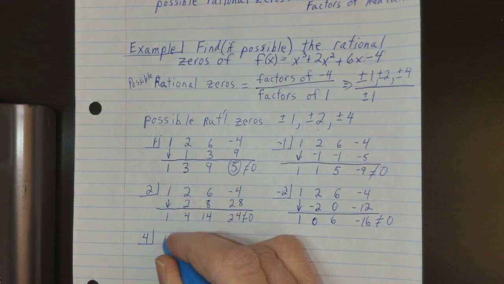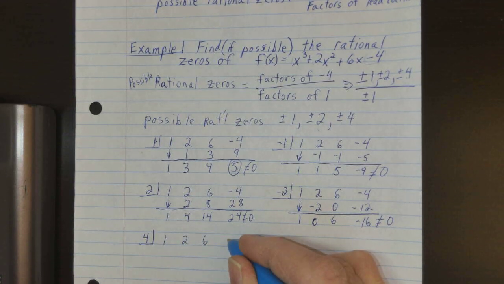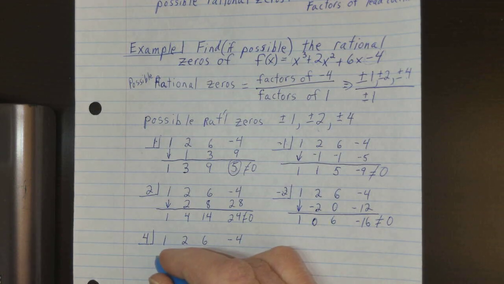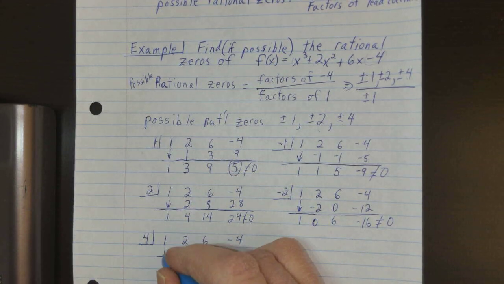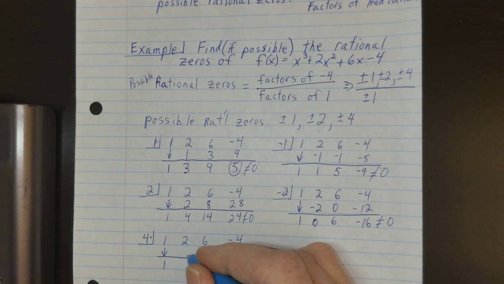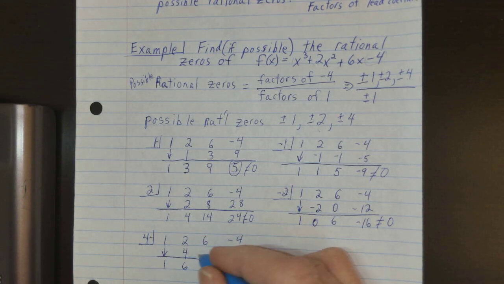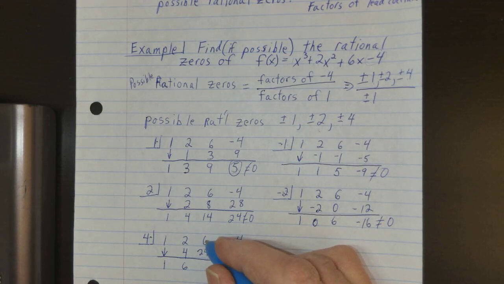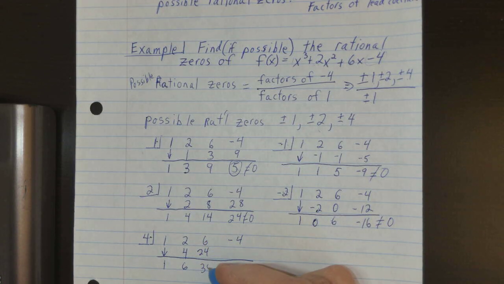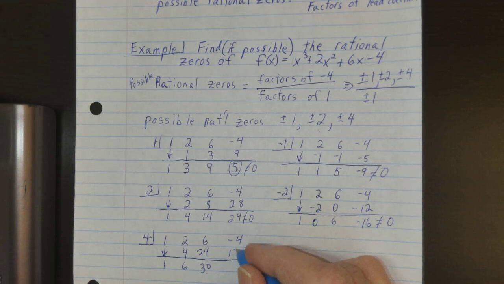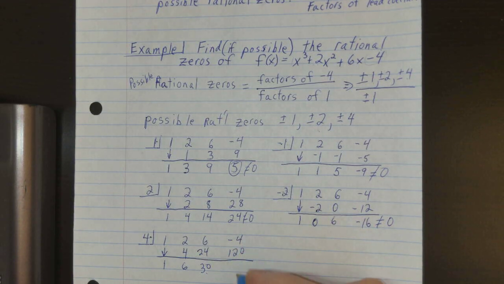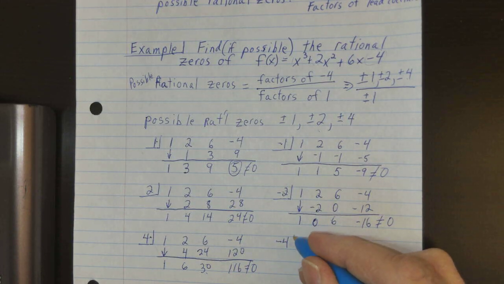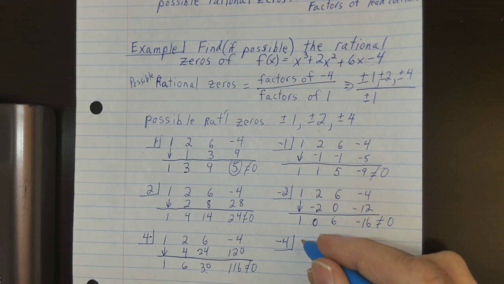Let's try 4. 1, 2, 6, and negative 4. Bring down the 1. 4 times 1 is 4. 2 plus 4 is 6. 4 times 6 is 24. Not looking promising. 6 and 24 is 30. 4 times 30 is 120. Negative 4 plus 120 is 116, which once again is not equal to 0. 4 is out. If it has a rational 0, it's got to be negative 4.